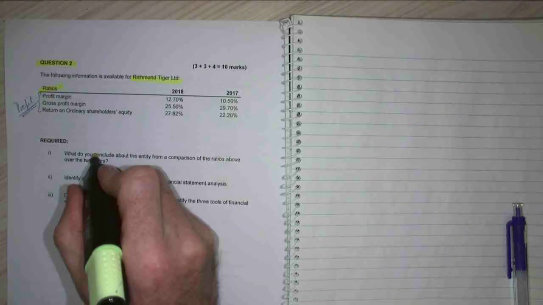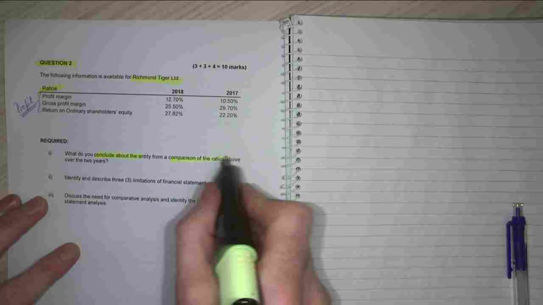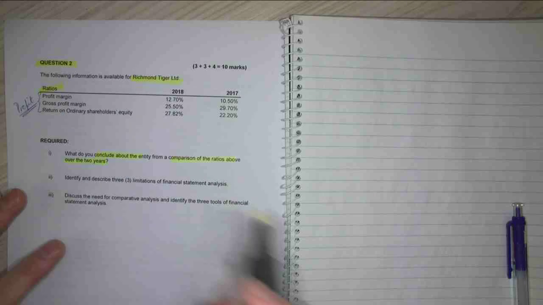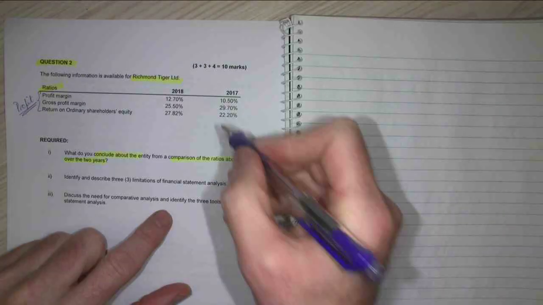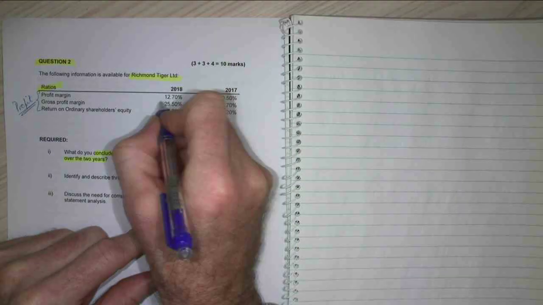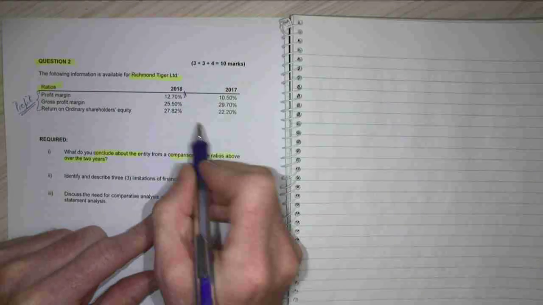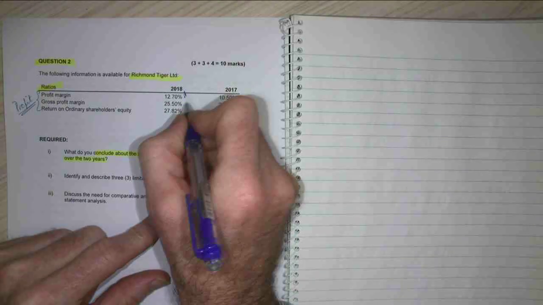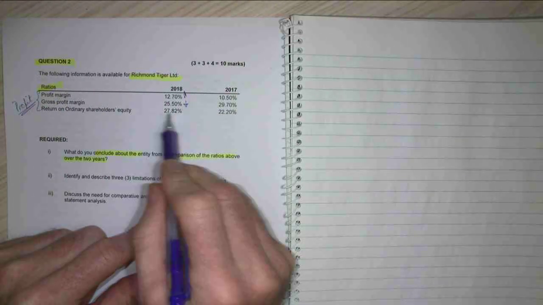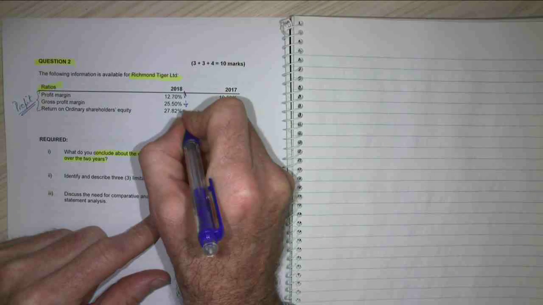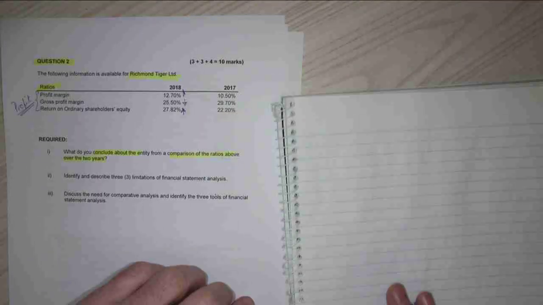It says, what do you conclude about the entity from the comparison of the ratios for the 2 years? So what you want to look at is, okay, we've got an increase in profit margin, a decrease in gross profit margin, and an increase in the return to ordinary shareholders. Let's have a look.